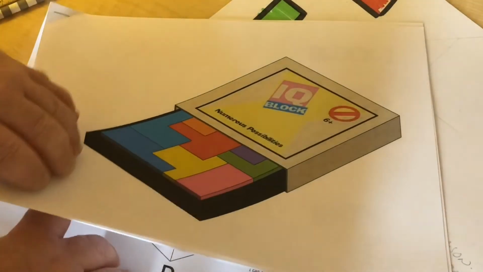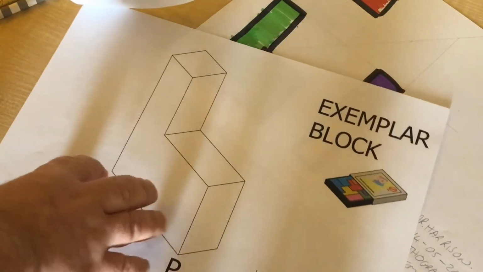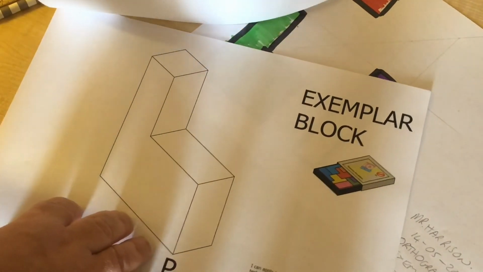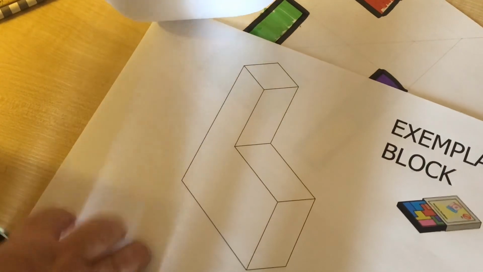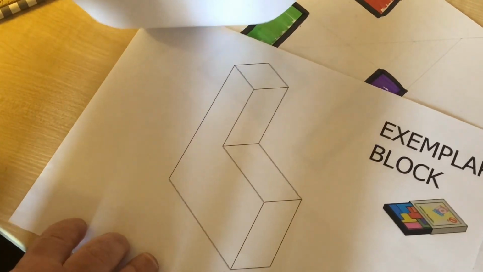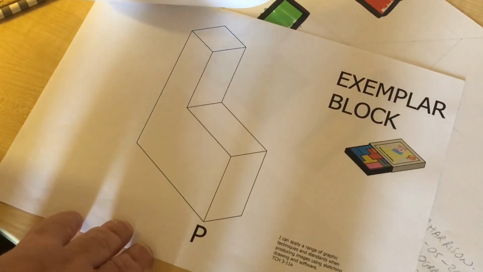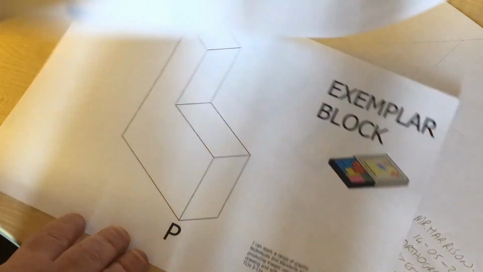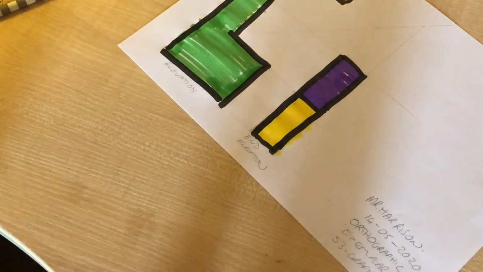The exemplar will be uploaded as well. Feel free to try the exemplar. We'll not be grading you on the exemplar this week. The exemplar is the teacher's copy. So there's no marks to gain from copying what the teacher does. The marks are gained based on your ability to do the task yourself. Thank you.